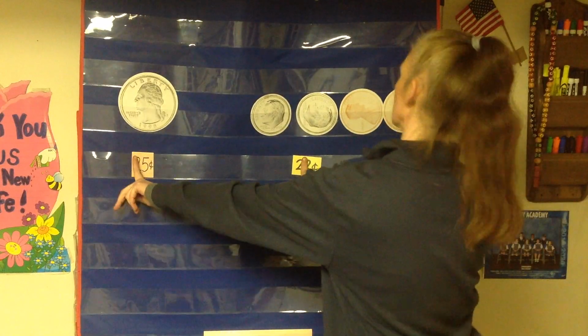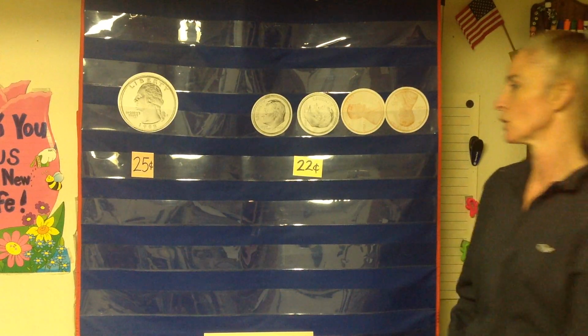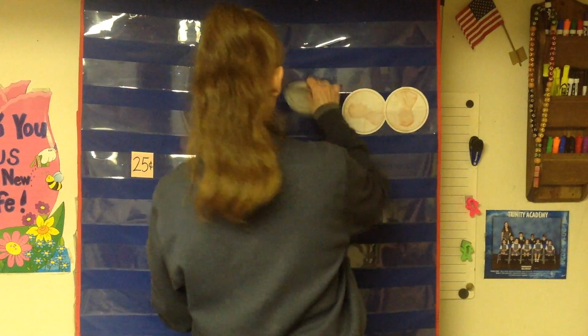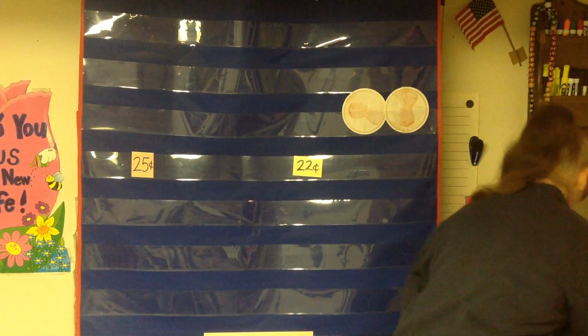Remember when you're comparing two-digit numbers, if the first digit is the same, we're going to look at the second, and we know that 5 is more than 2. So 25 is more than 22. Even though this has more coins, it's not more money. Good. Okay, now this time we're going to see which is less. Which amount is less?